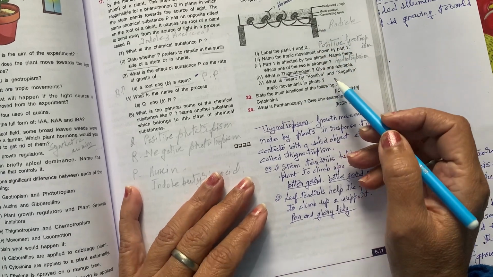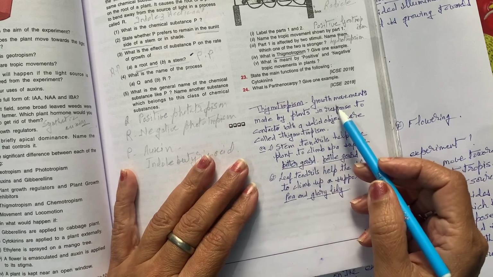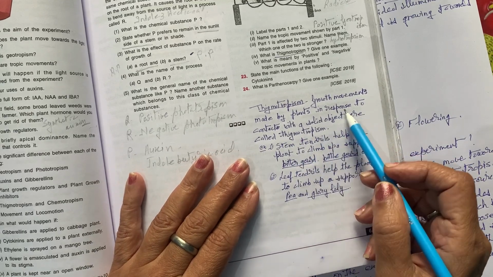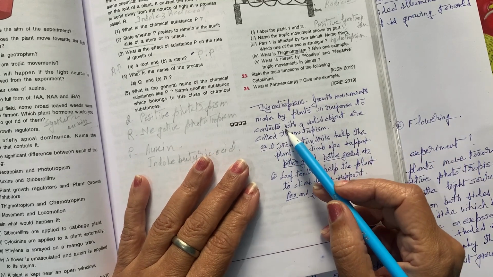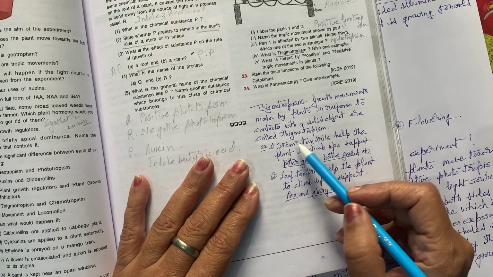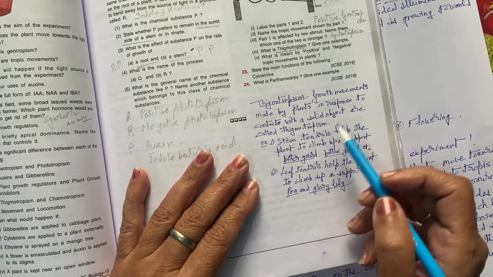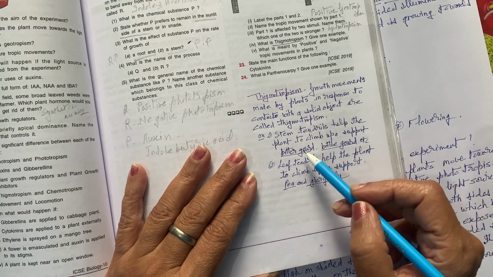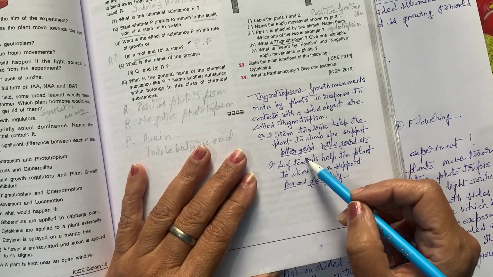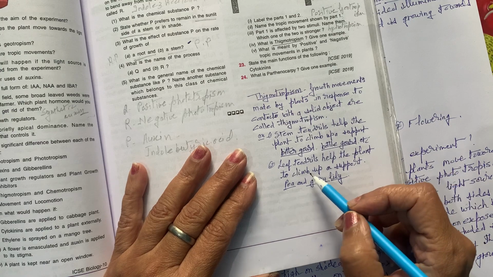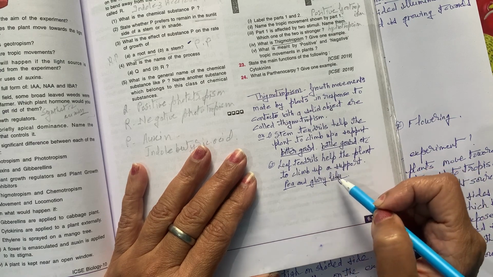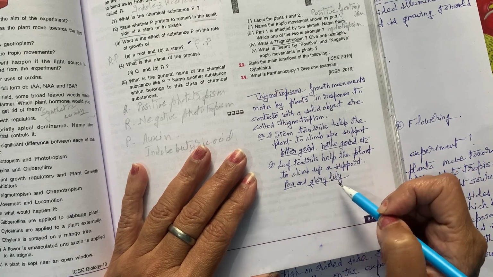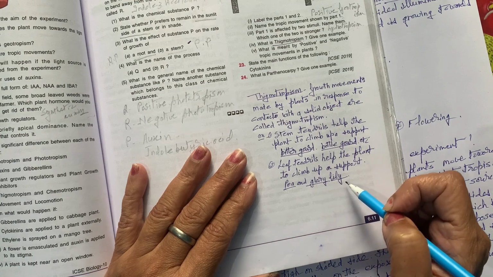What is thigmotropism? Give examples. Growth movements made by plants in response to contact with a solid object are called thigmotropism. Example: stem tendrils help the plant to climb up a support, as in bitter gourd or bottle gourd. Leaf tendrils also help the plant to climb up a support, for example pea and glory lily.